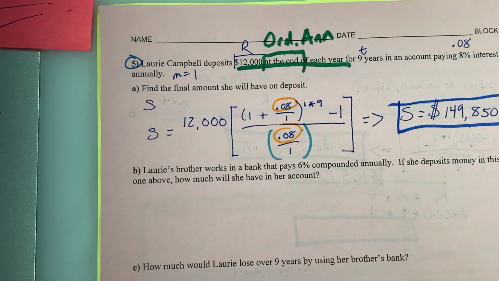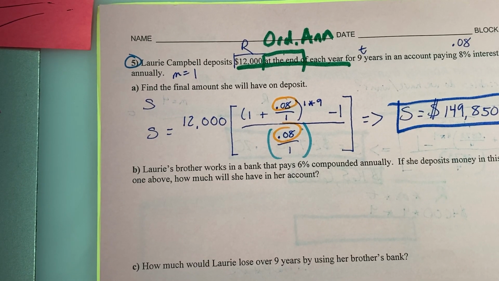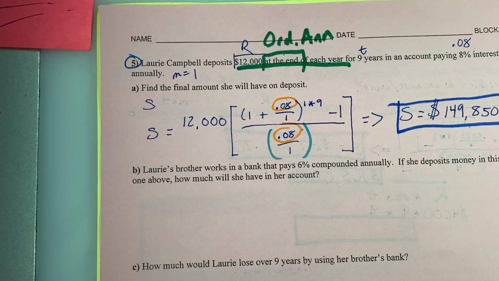Oh, I thought I had it frozen. Just kidding. Anyone have any trouble getting this one? All right, super duper.